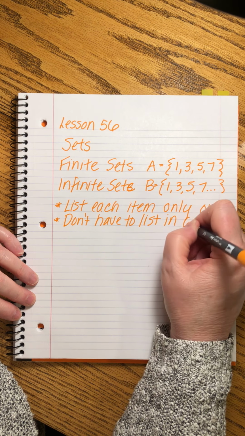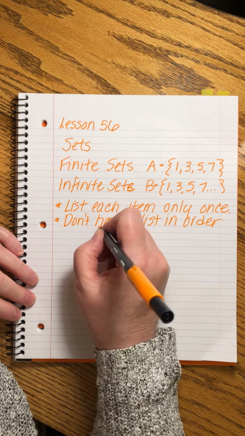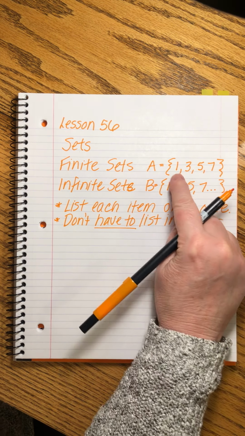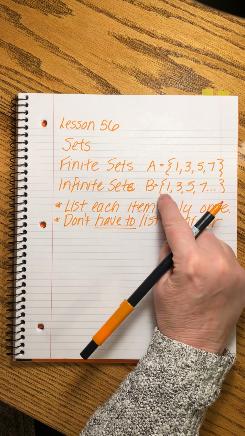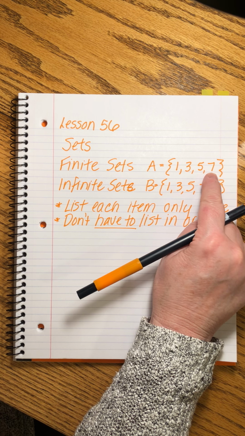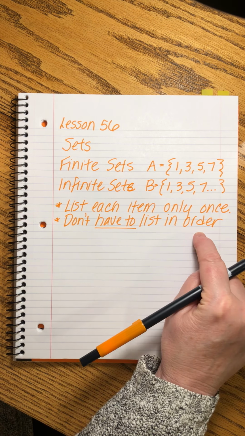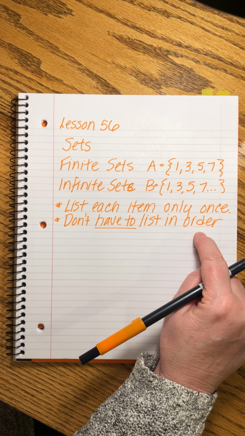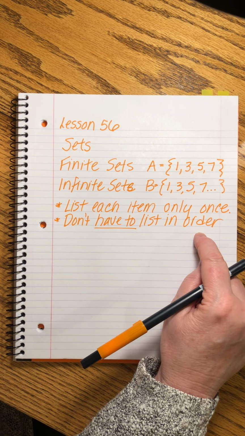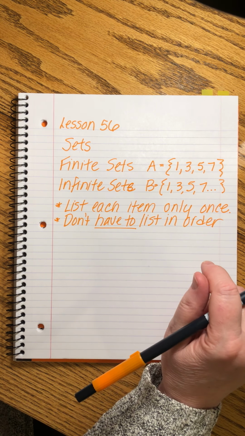The other rule is a housekeeping detail. We don't have to list them in order. See how I write them in order? It would be important in this one because we're establishing a pattern, but here I could have written them in any order. I could have written 5, 1, 7, 3. But I much prefer to list them in order because when we're trying to study the sets and draw conclusions about the sets, it's much easier if everything's neat and tidy. And you'll see that in a minute when we do some of the problems with sets.